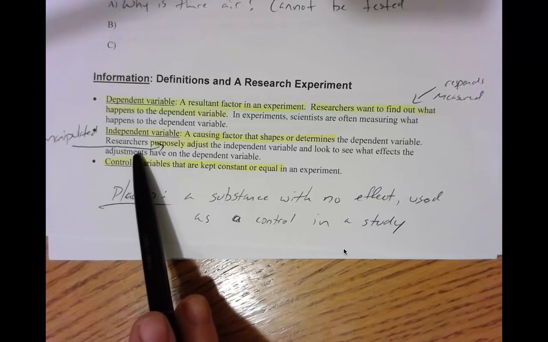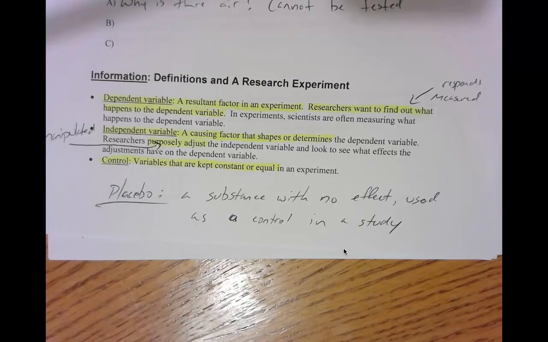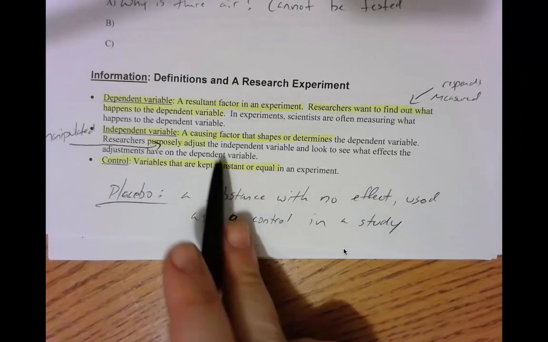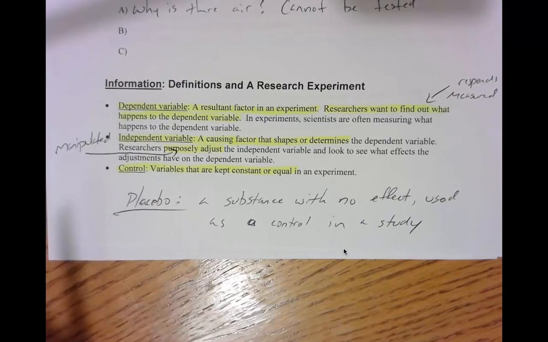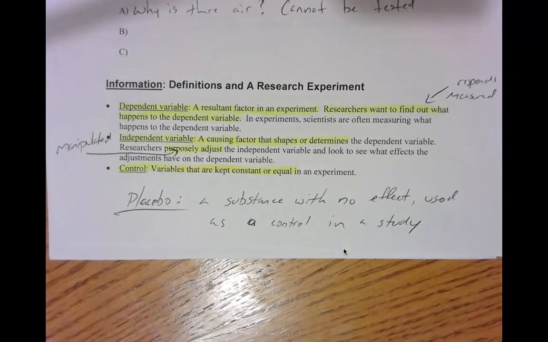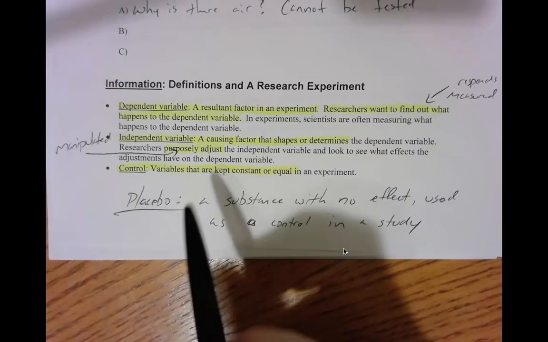Next, we can look at the independent variable. The independent variable is the causing factor. It's the factor that shapes or determines the outcome. It's the variable that we are purposely adjusting, the variable that we purposely manipulate. Another word is change. It's the variable that we change so we see what happens to the dependent variable. We see what happens to the outcome.